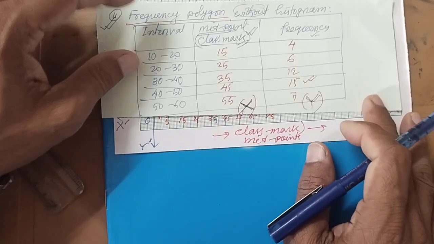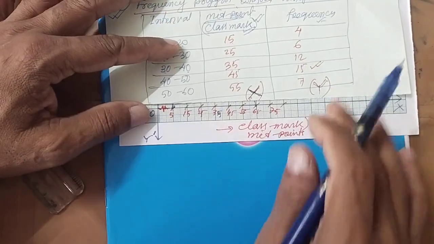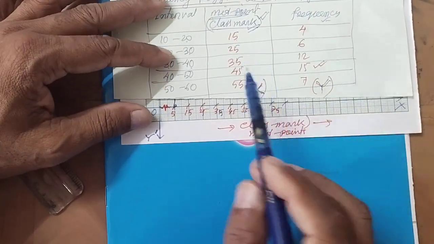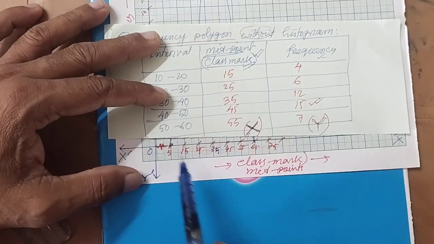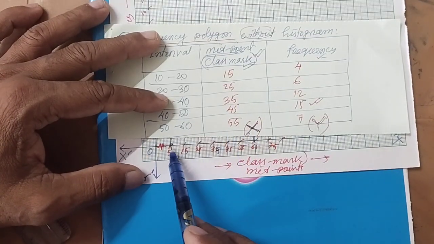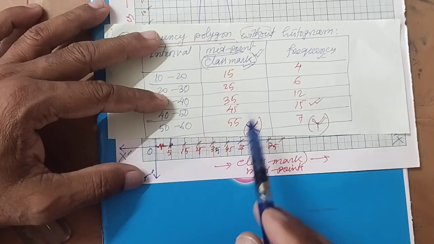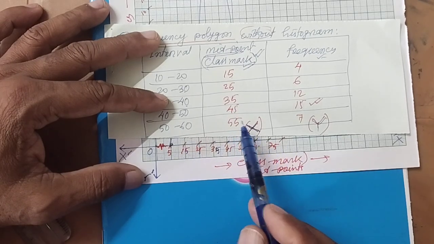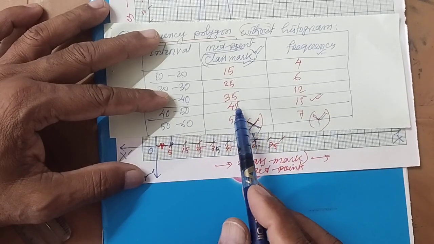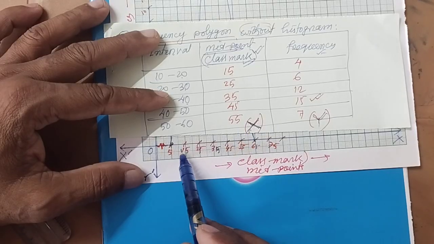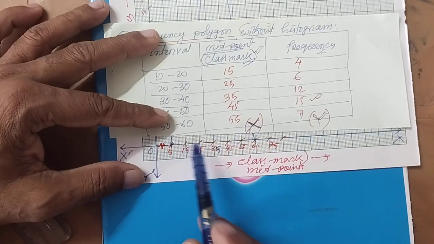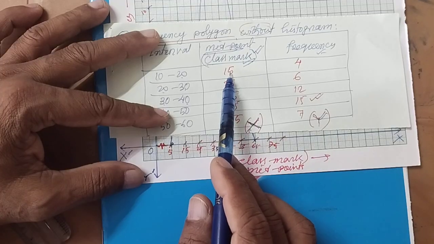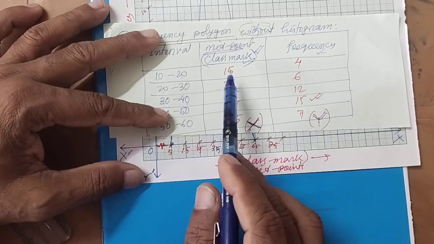What we have done, you see, along the x-axis we have to draw the middle points: 15, 25, 35. I am keeping one gap, and the highest value should be accommodated. We have to take the scale such that the highest value is accommodated. The highest value, how much is it? 55. So if we take the gaps of 10, 5, 15, the lowest is 15.